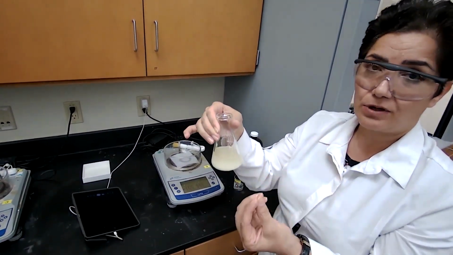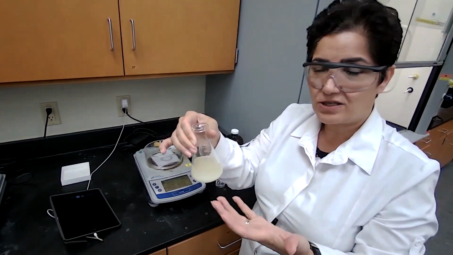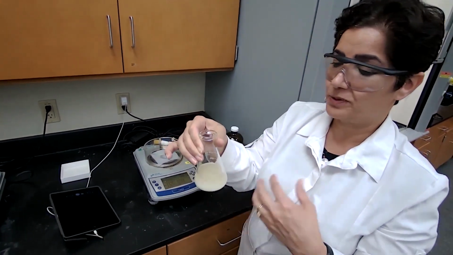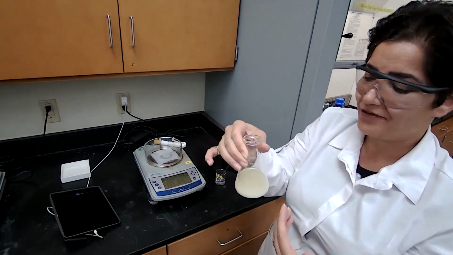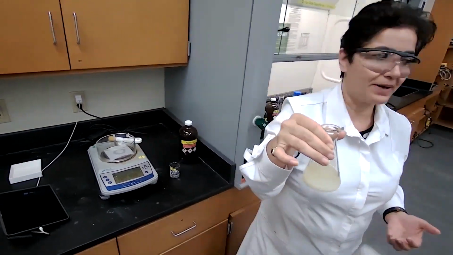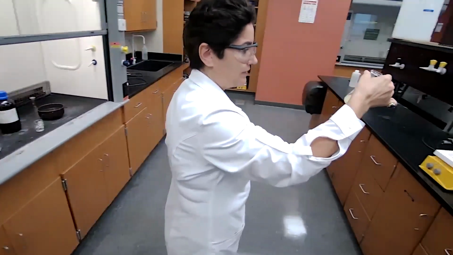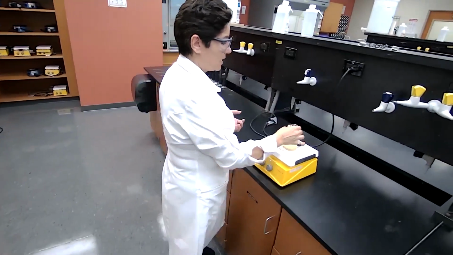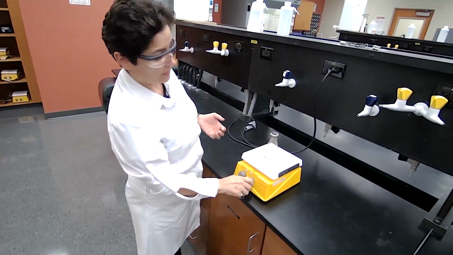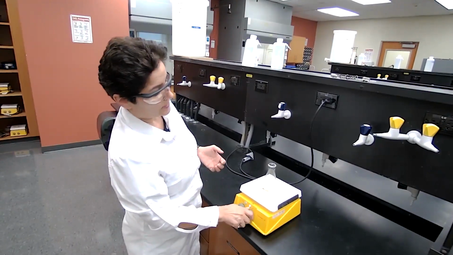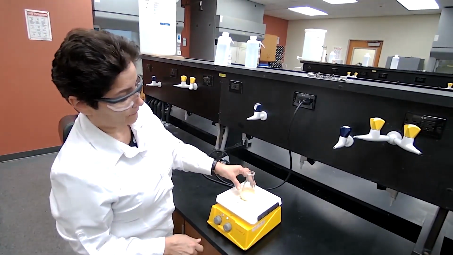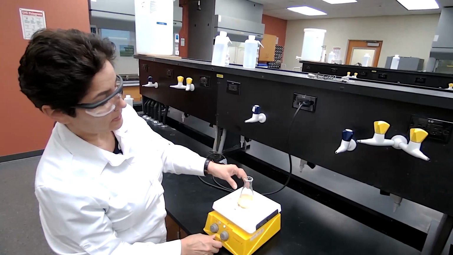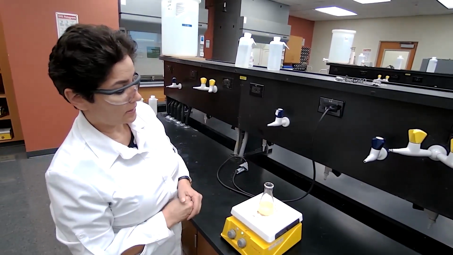The product is yellow color, but this reaction takes time. It doesn't need high temperature, but it takes time, and we have to stir it constantly. It takes about 30 minutes. So we are going to leave it on the stirring with the magnetic stirrer, and it will spin for 30 minutes while the product is forming.